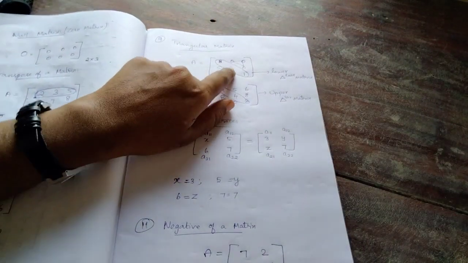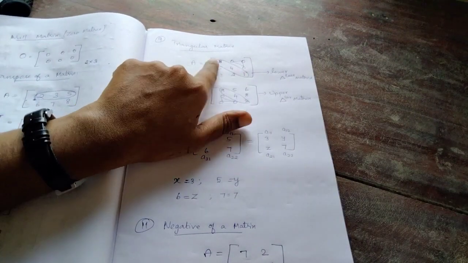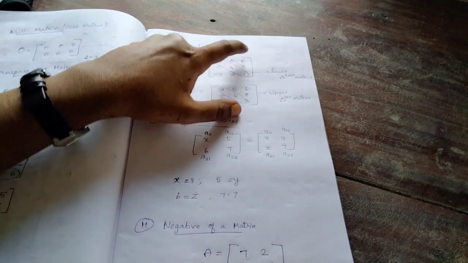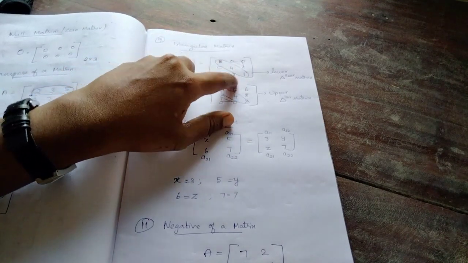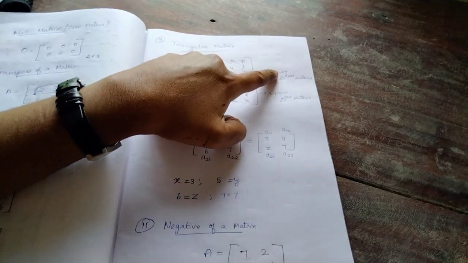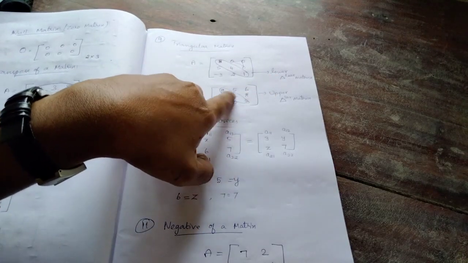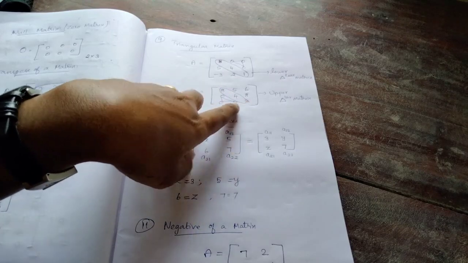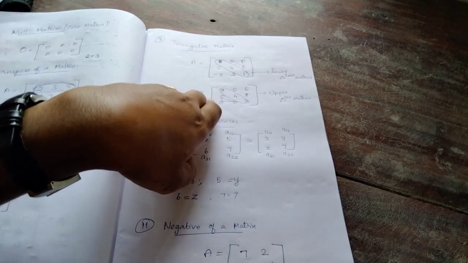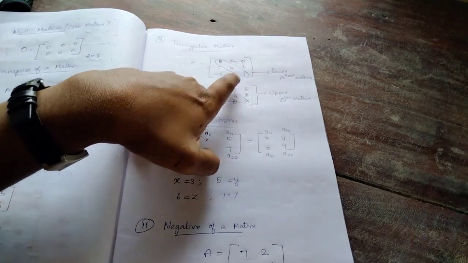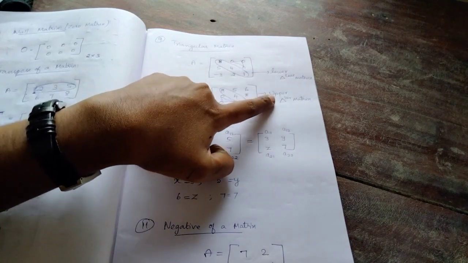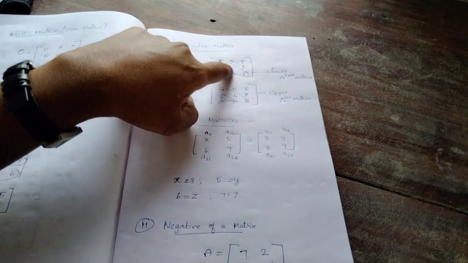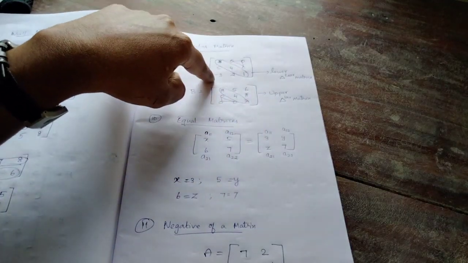Above the leading diagonal elements the numbers are 0 and below them the numbers are present. So this is a lower triangular matrix. Here also, comparing with the leading diagonal, below the diagonal zeros are present and above it numbers are present. Wherever the numbers are present, you should name it that way, so this is an upper triangular matrix. Here also, comparing with the leading diagonal, only below it the numbers are present, so lower triangular matrix.